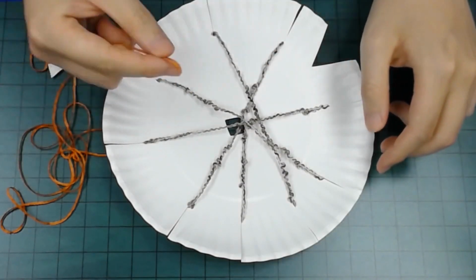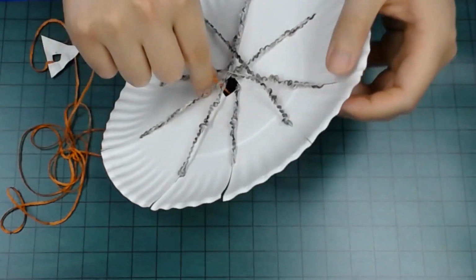Put the end of the weaving yarn through the central hub and tie it in the back to secure it.